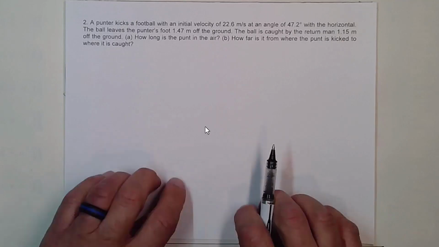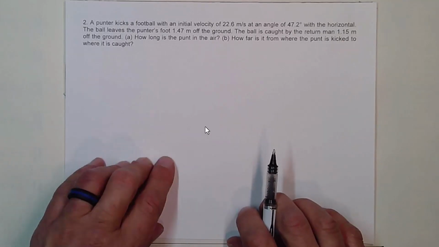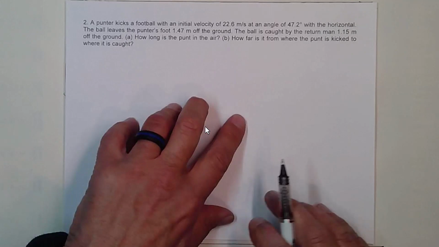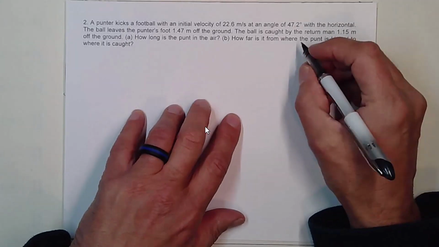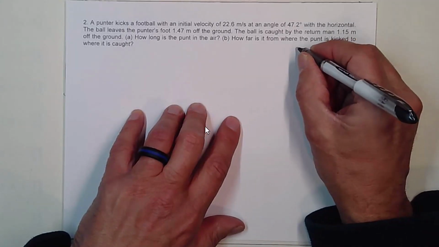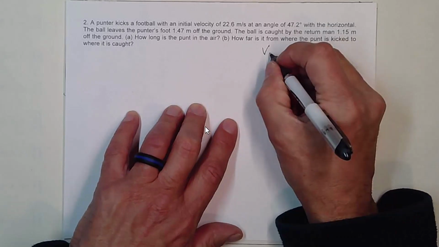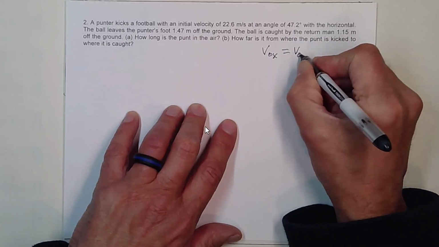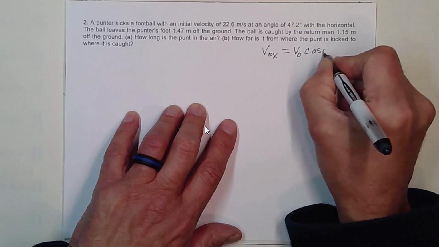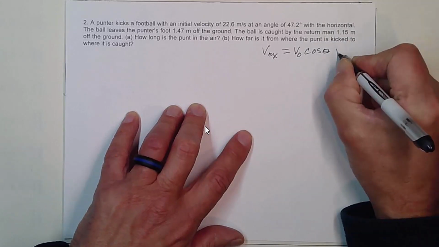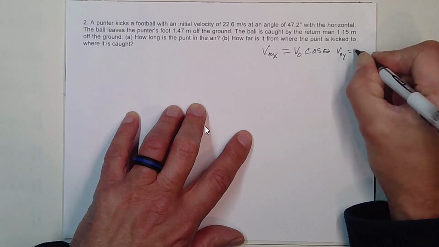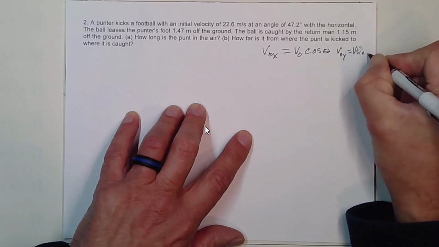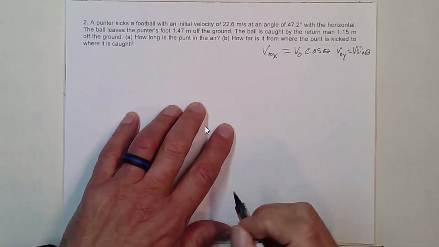And how far is it from where the punt is kicked to where it is caught? Well, sounds like a projectile motion problem to me. That means I have to write down the projectile motion equations. So, start off with V naught x is equal to V naught cosine theta. V naught y equals V naught sine theta. So I've got those two.